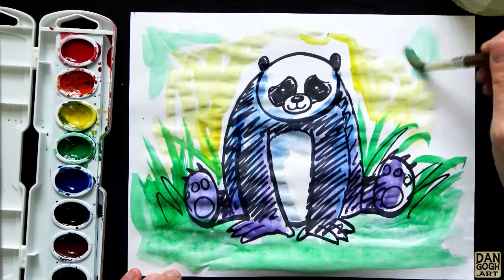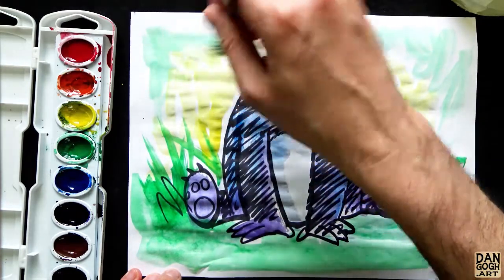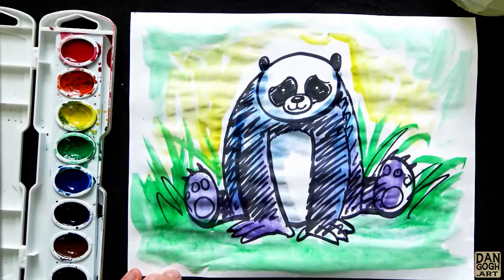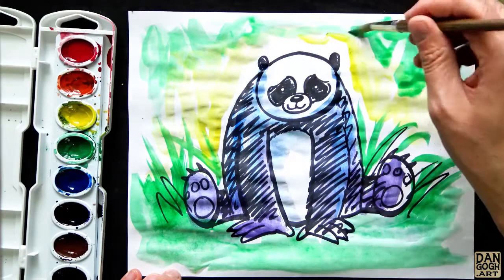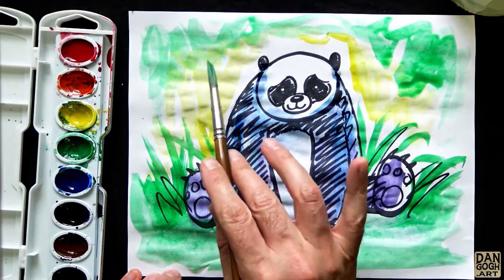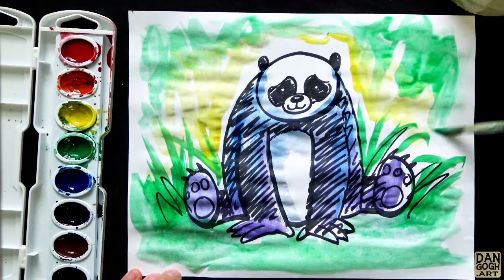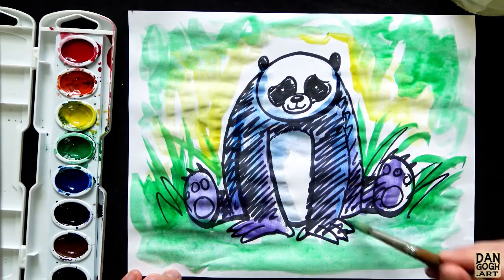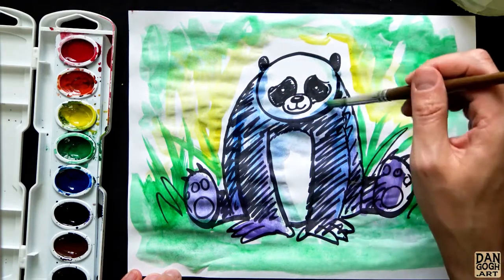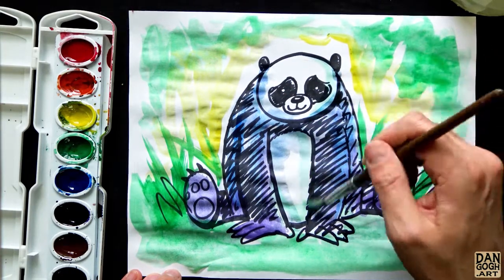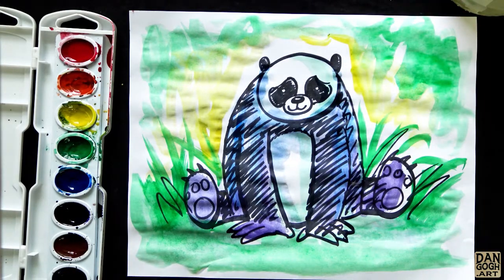And I'm going to put some more watered down green in the background, and I'll overlap the yellow just a little bit and create kind of another color with the yellow and the green overlapping each other. And put a little bit of green on the white of his fur. And there's our panda.